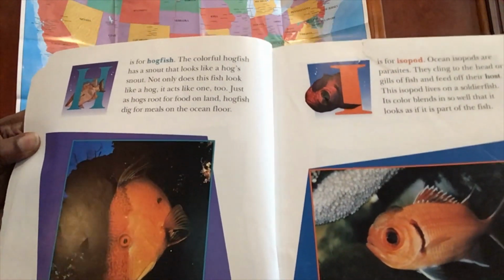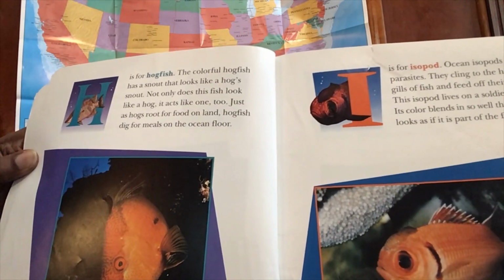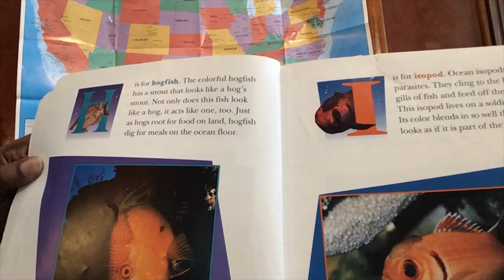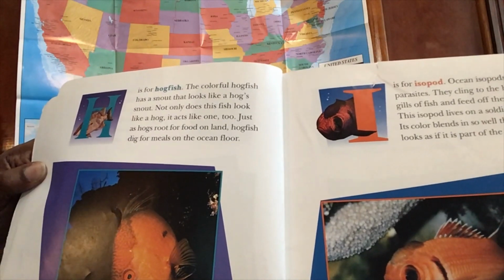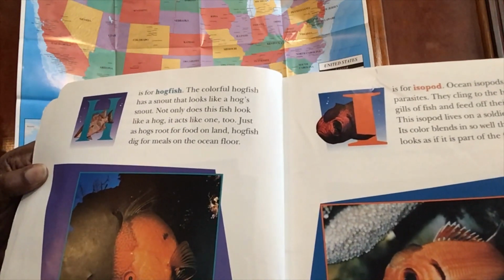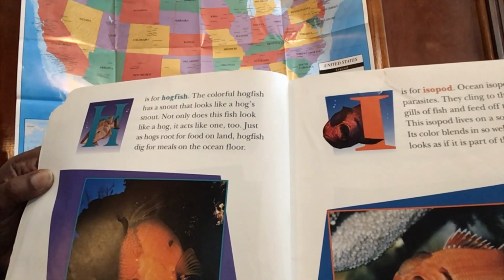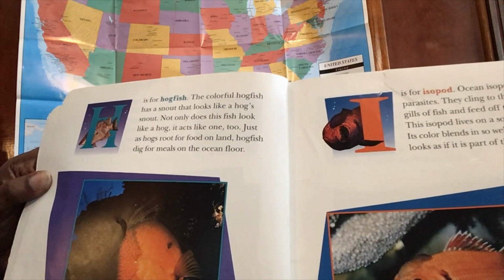H is for hogfish. The colorful hogfish has a snout that looks like a hog snout. Not only does this fish look like a hog, it acts like one. Just as hogs root, which means dig, they use their snout to dig in the ground on land. This one uses its snout-like nose to dig in the sand at the ocean floor.